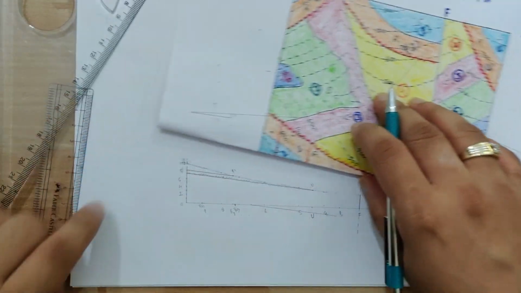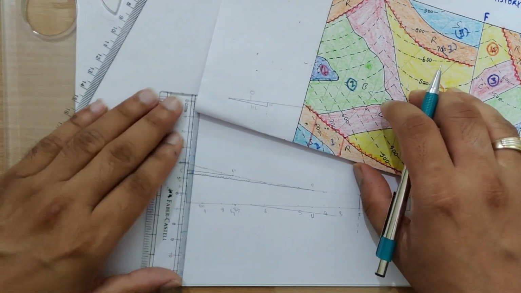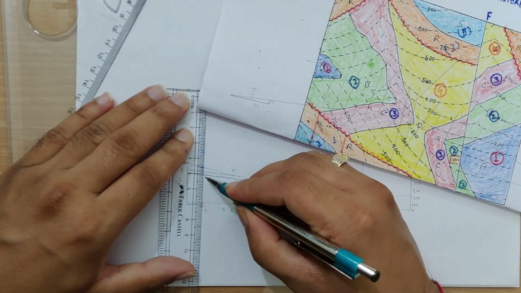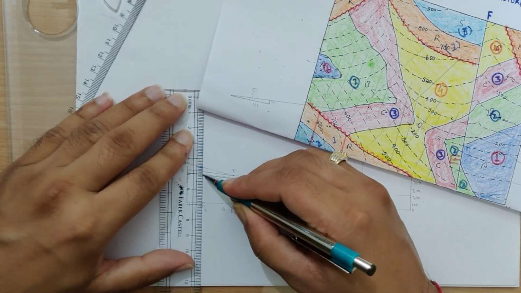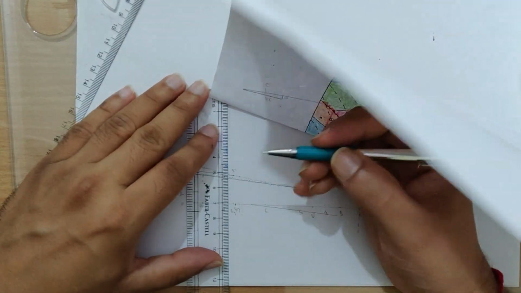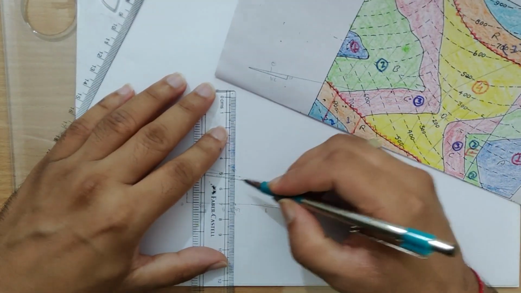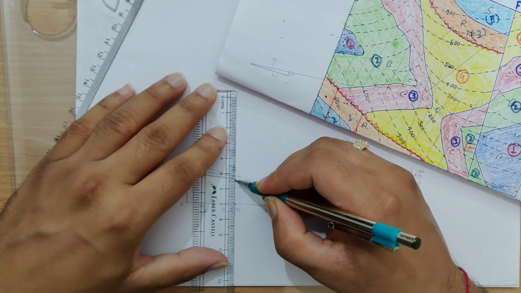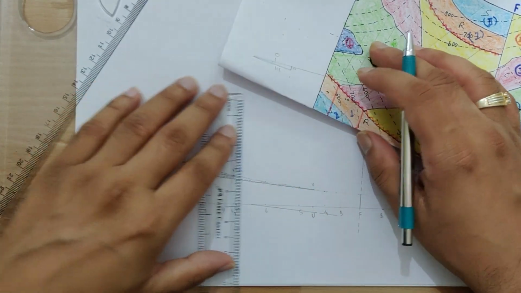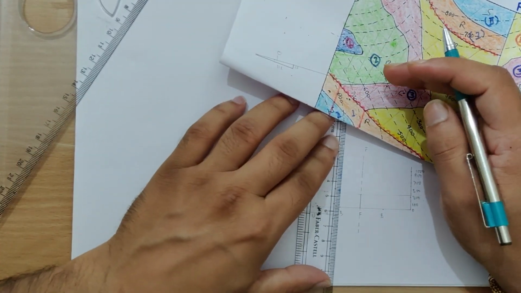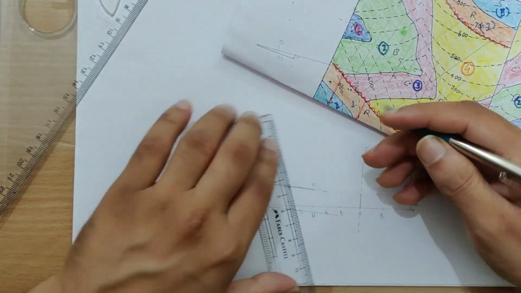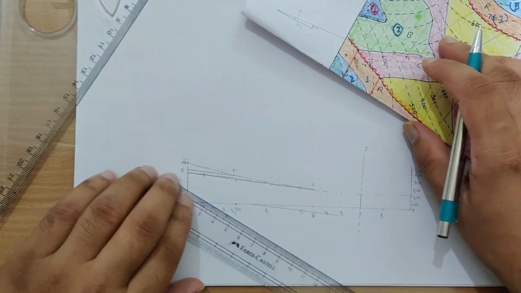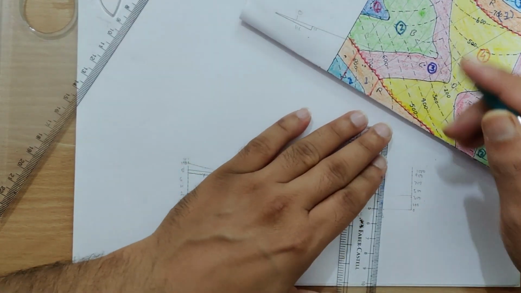Right. We'll have to project these onto the unconformity position. Here is one, and here is another. Another bed we are getting at this position.